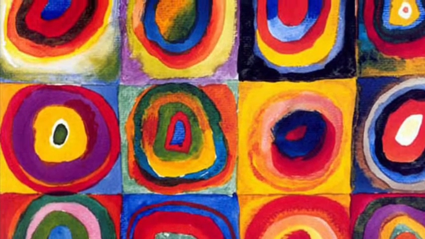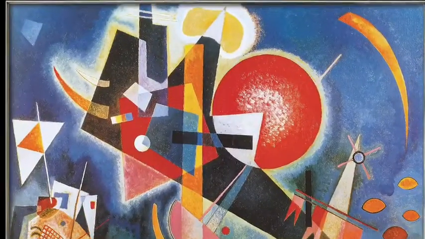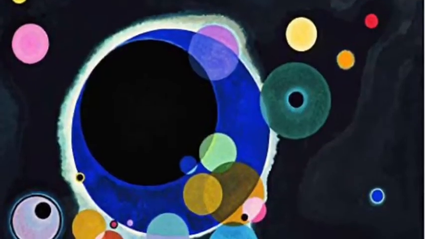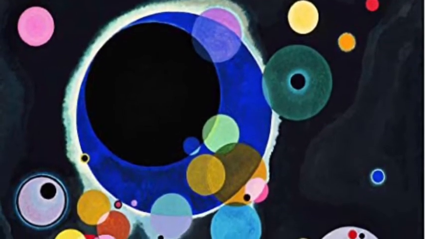Hey there! Today we are going to learn about the famous artist Wassily Kandinsky. He was known as a non-objective artist. That means he created art freely as an expression with no subject matter in mind.